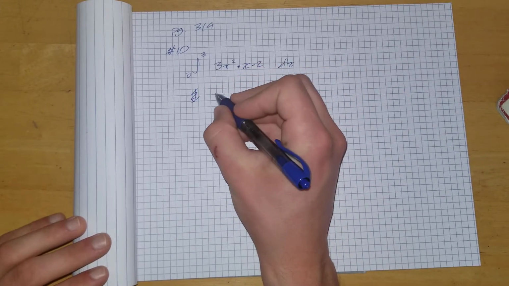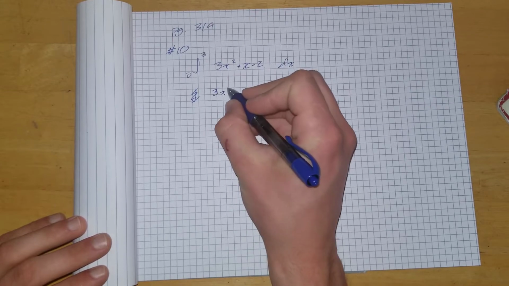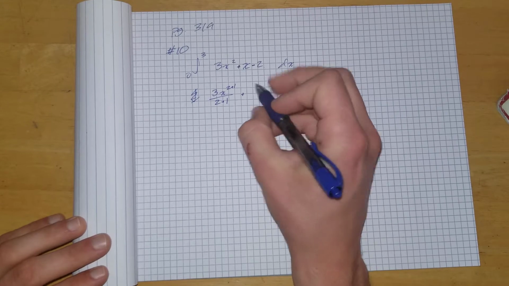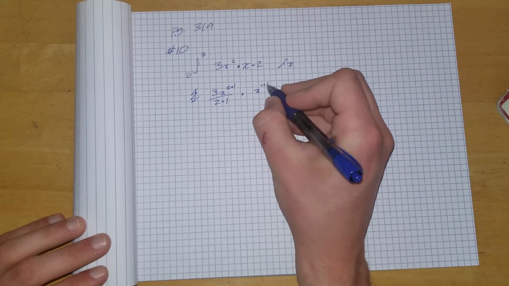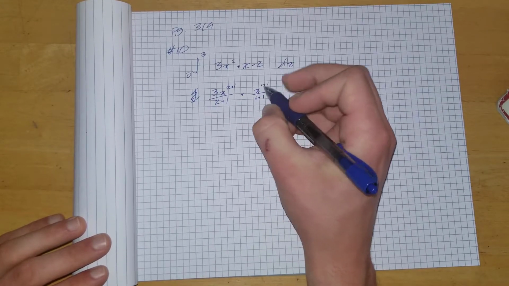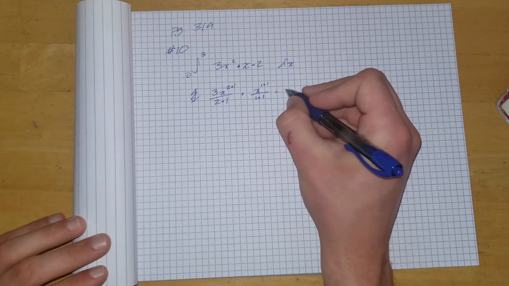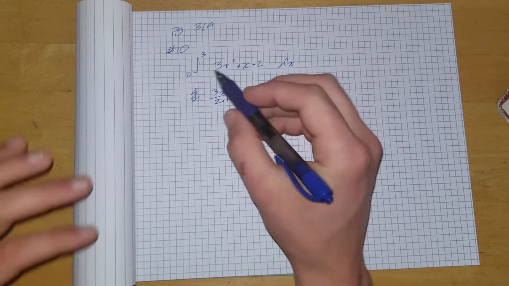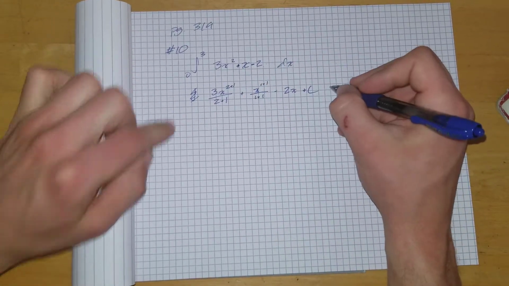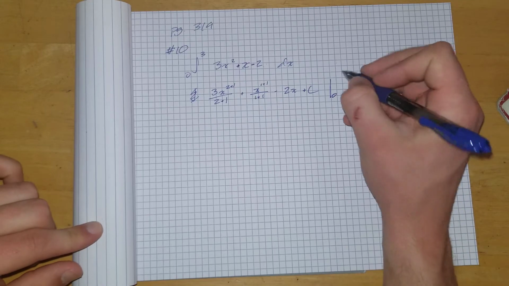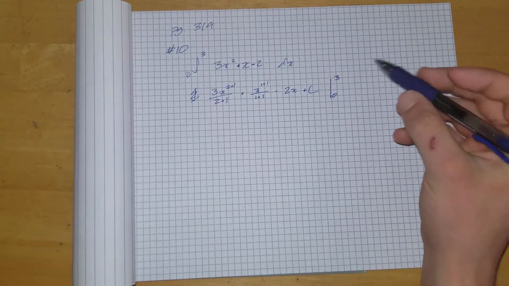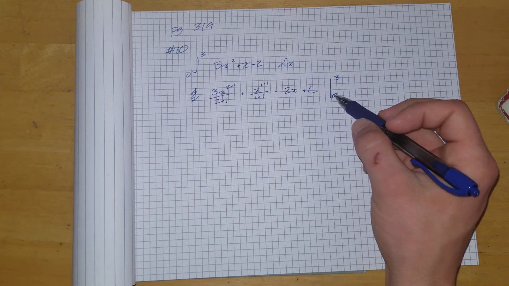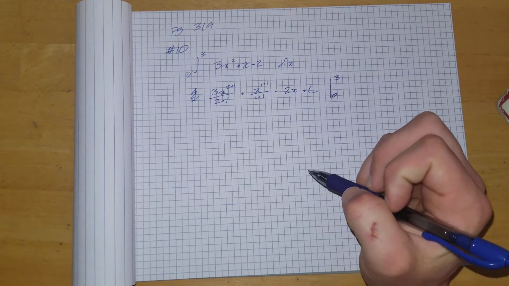Since we're integrating already, I'm going to do 3x^(2+1)/(2+1) plus x^(1+1)/(1+1) minus 2x, we're just going to add an x there, plus c. And when I have integrated it but I have a boundary, I'm going to put a line at the end here and go 0 to 3. What this does is indicate that I've integrated it, I just have not put in my boundaries.